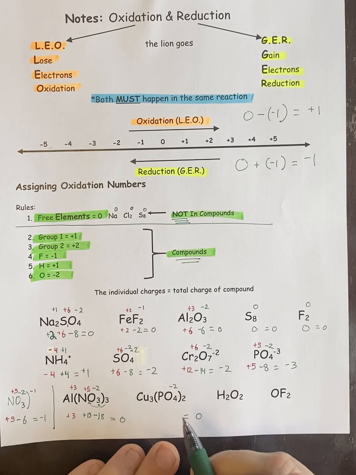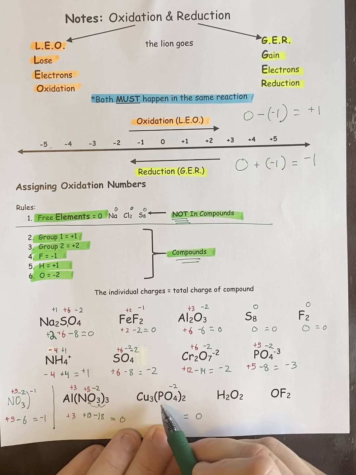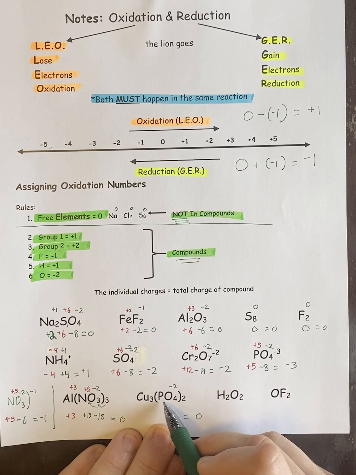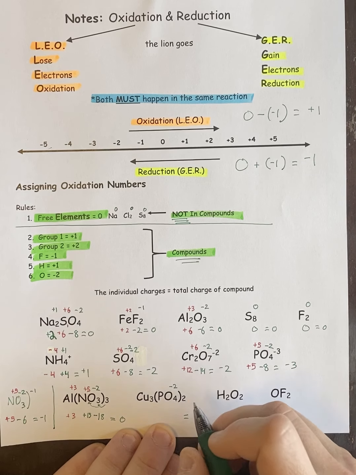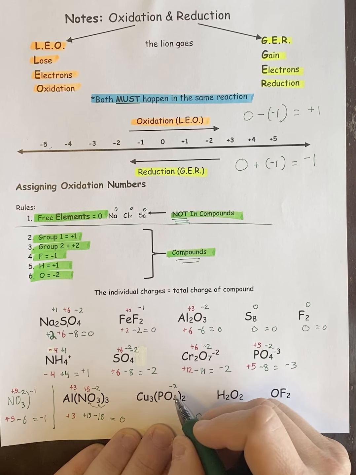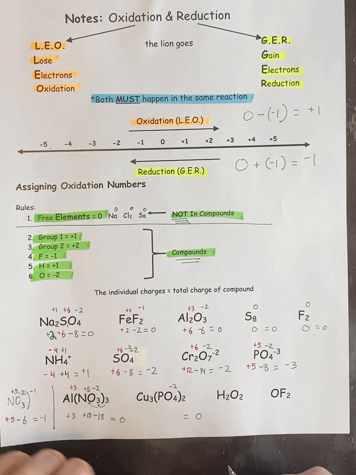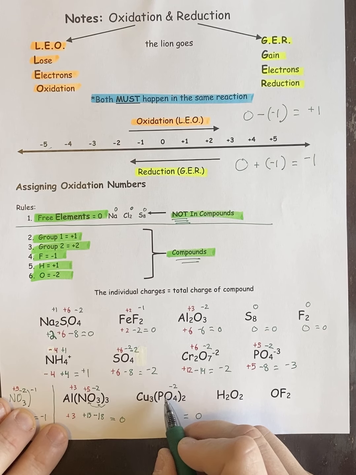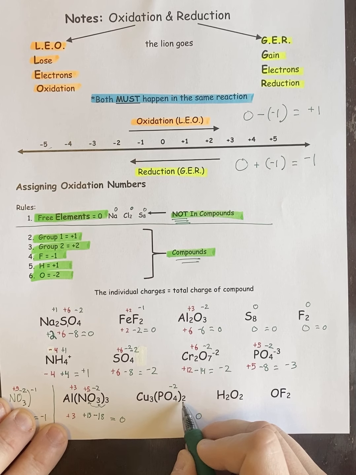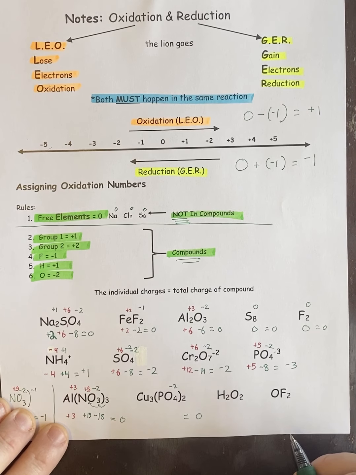The other way of doing it is PO4. You look at PO4 as a polyatomic ion, and PO4 from Table E has a -3 charge as a unit. So if we think about PO4 as having a -3, there's 2 of them, that would give me -6. Okay, so I guess I'll put it up here.